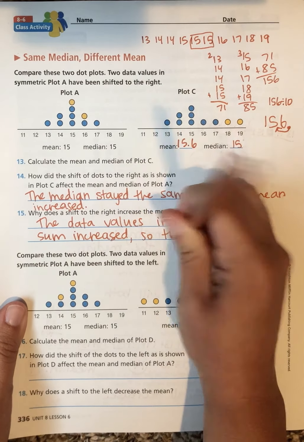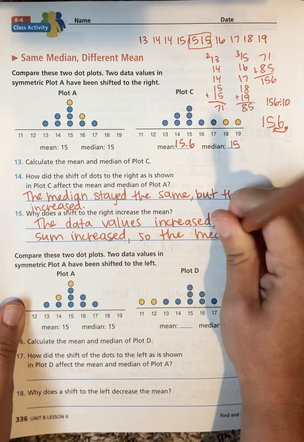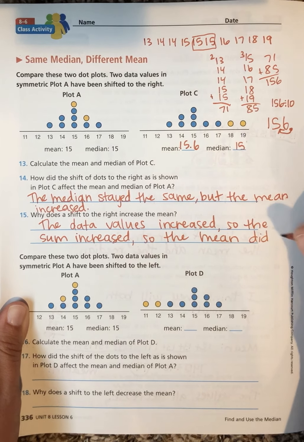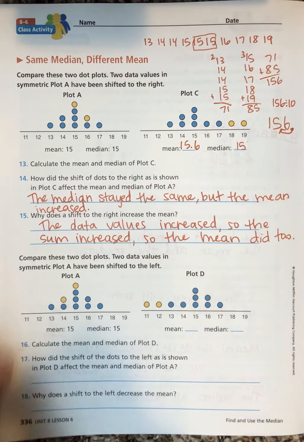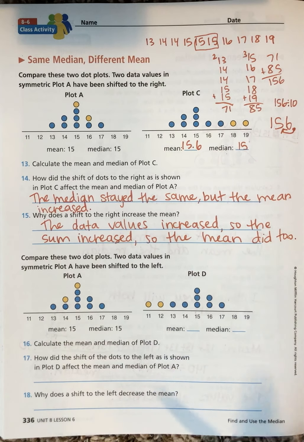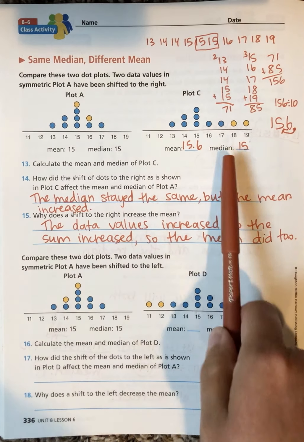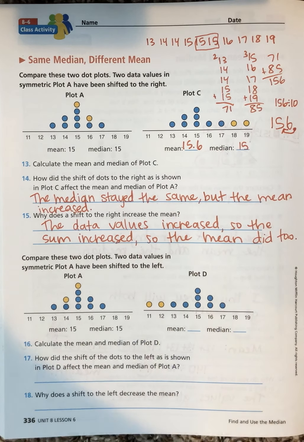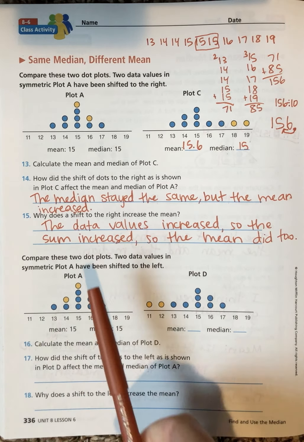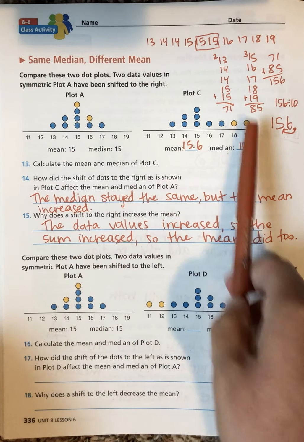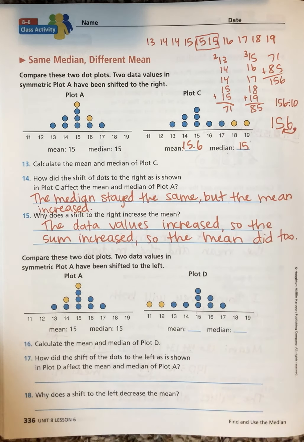So that means the mean did too. It's all connected. Okay, so if your values increase, your mean is going to increase as well. Not always your median. We found out right here your median doesn't always increase, but your mean does. If your numbers go up, your mean is going to go up as well.